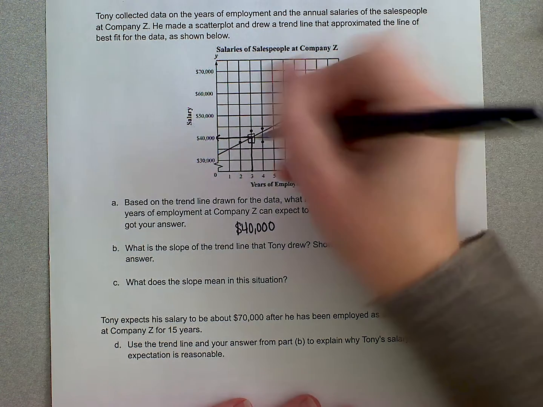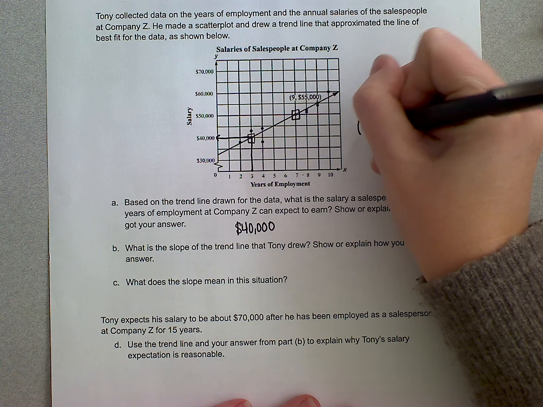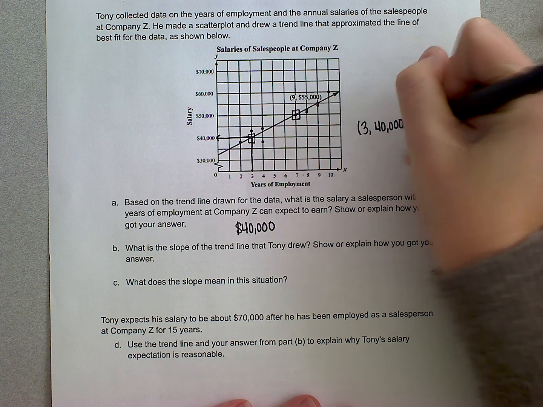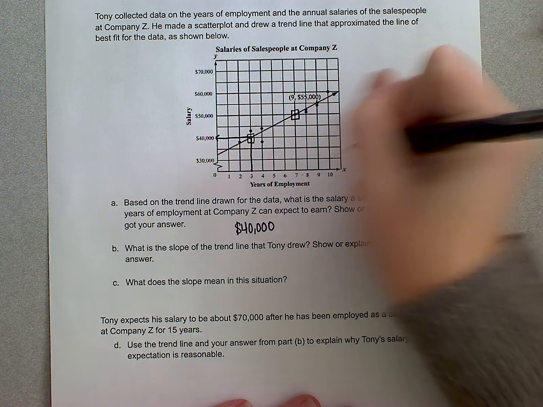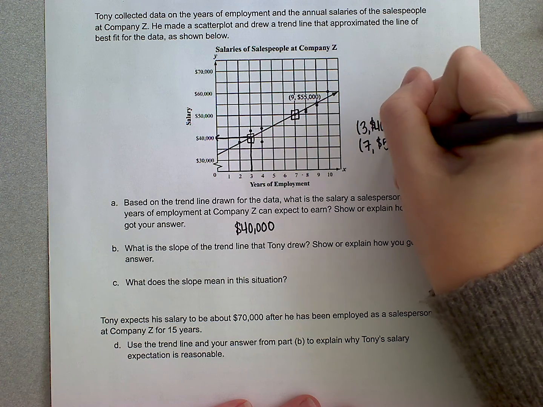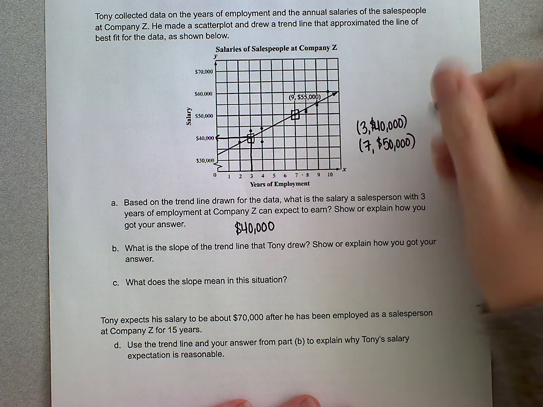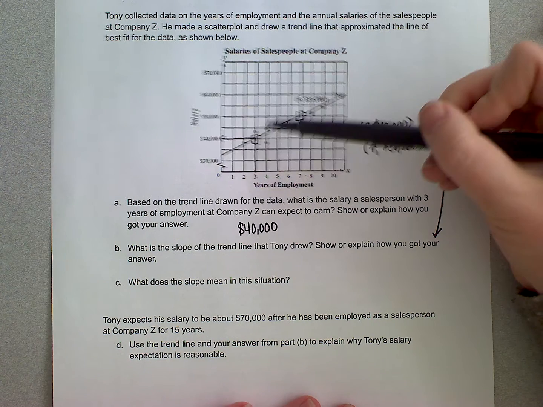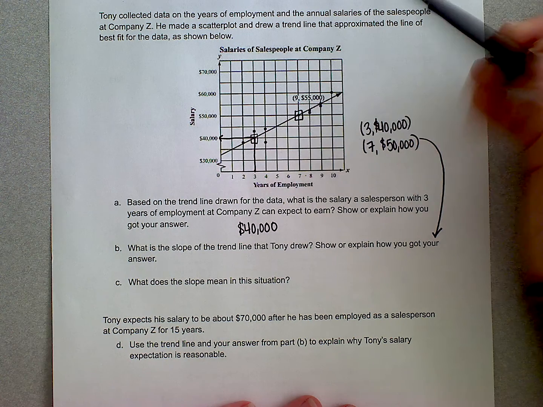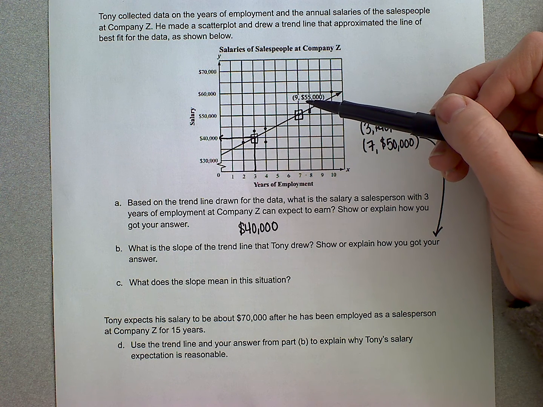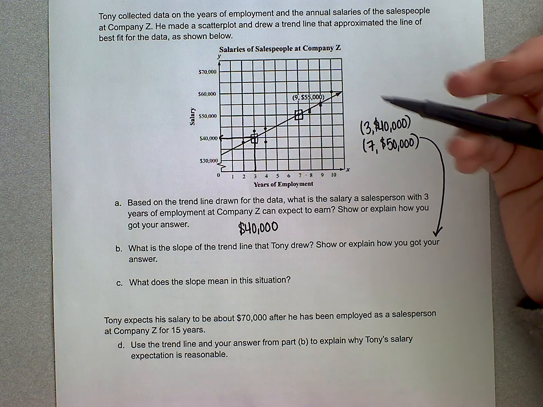So I picked those 2 points, which were 3 comma 40,000. And then that one was 7 comma 50,000. So that's what I want to try to find the slope between. Once again, you can count rise over run, just be careful with the scale, obviously it's not by ones. So you can go from there. So as we did it, what did you get?